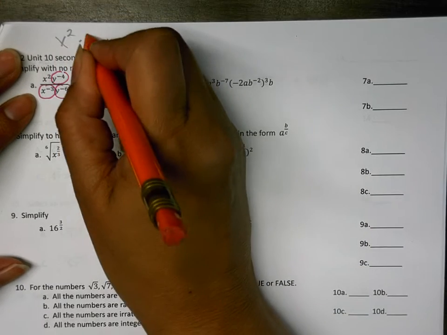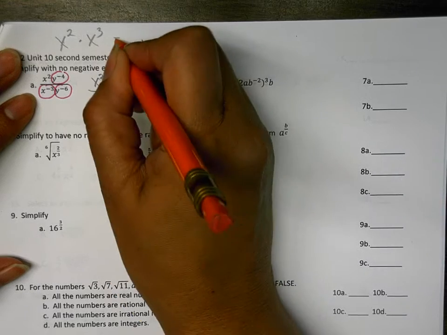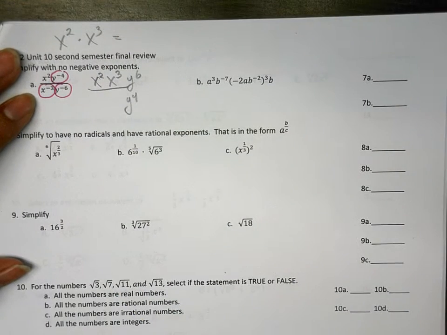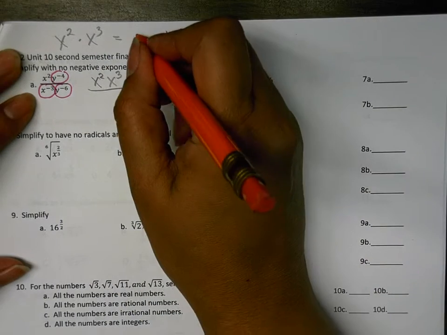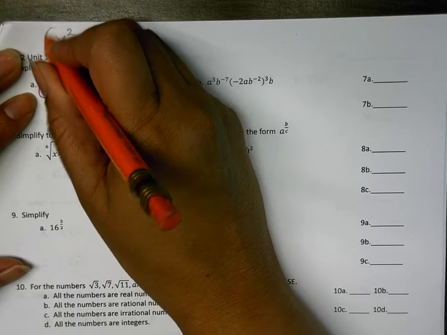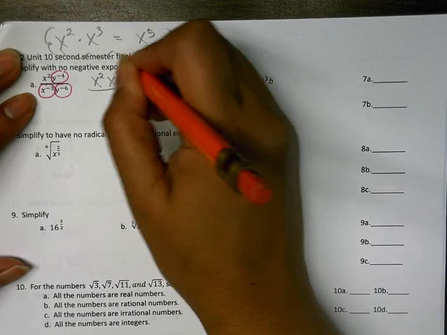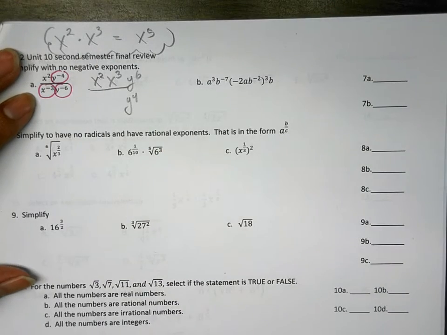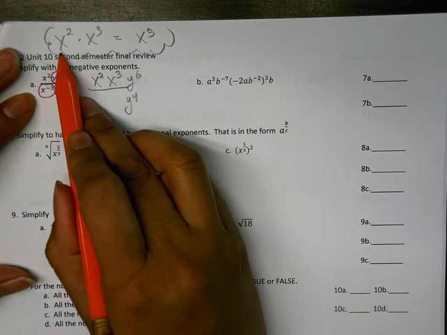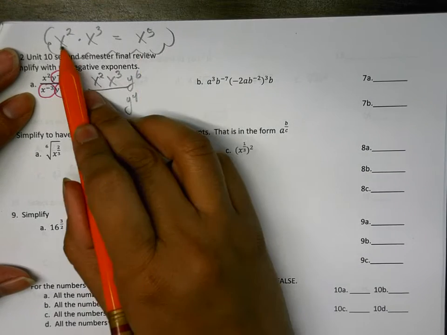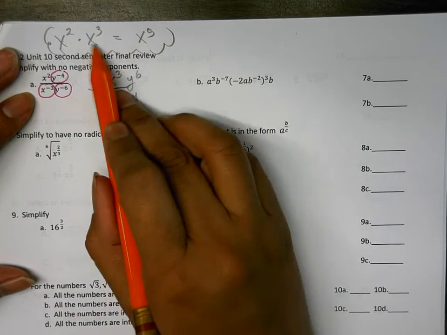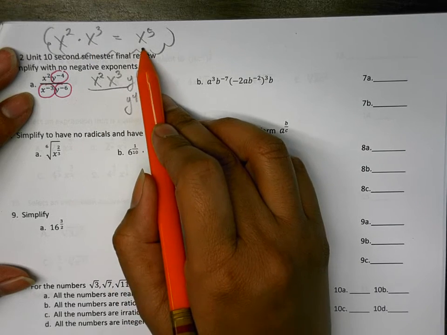When I have x squared times x cubed, when I'm multiplying like bases, what do I do to the exponent? So it's x to the fifth. All right, so we add exponents when we're multiplying like bases. But the bases stay the same, x and x and x. So if these were 5s, it would stay 5. If these were 7s, it would stay 7.